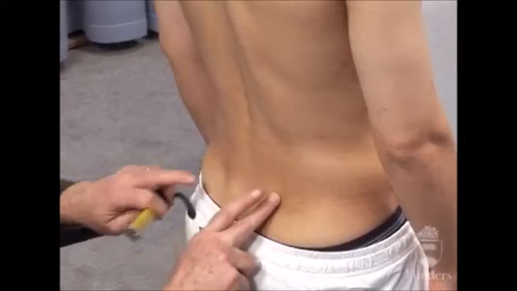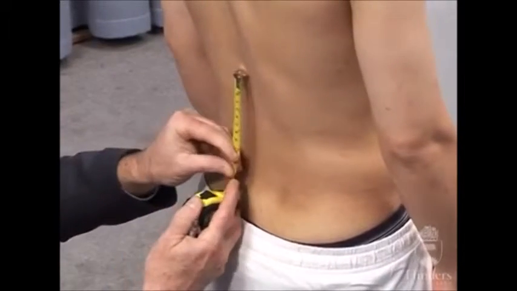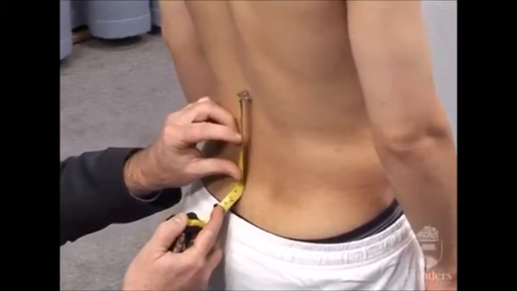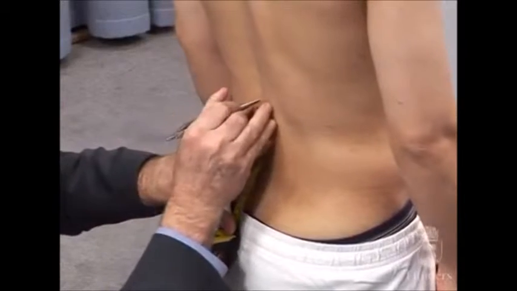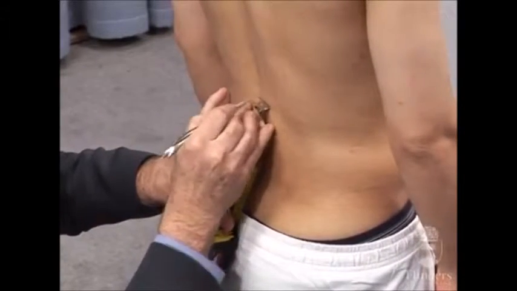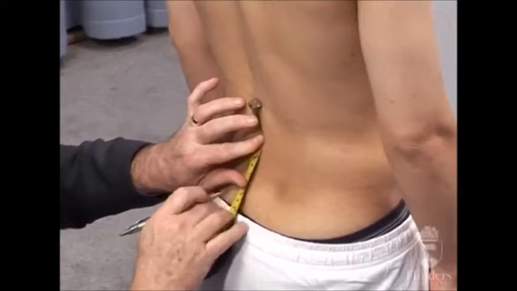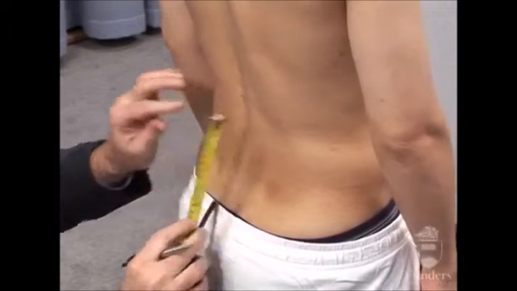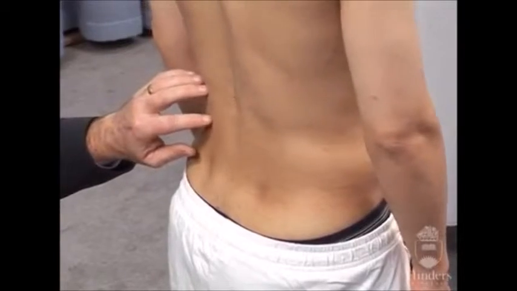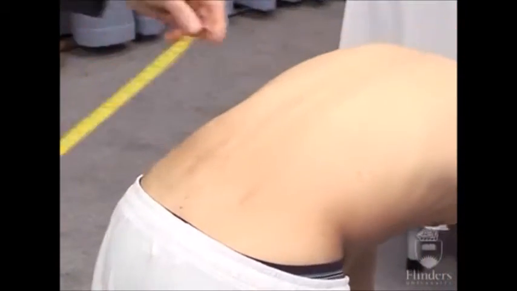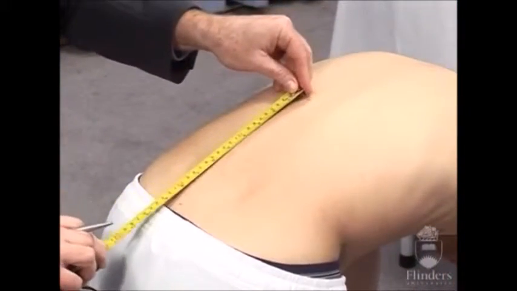This is indicating a Schober's test, which is a measurement done 10 centimeters above and 5 centimeters below the posterior superior iliac spines. This is a measure of distraction of the lumbar spine, and in conditions such as ankylosing spondylitis, this measurement is virtually zero. If there is movement there, the line will extend from 15 to 20 centimeters.